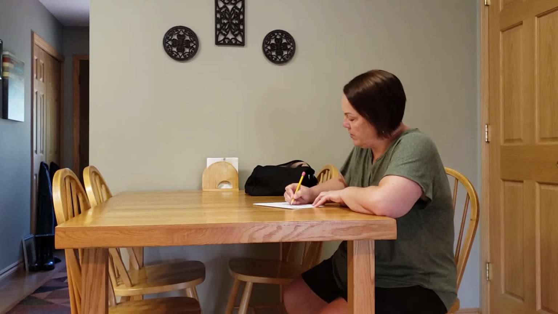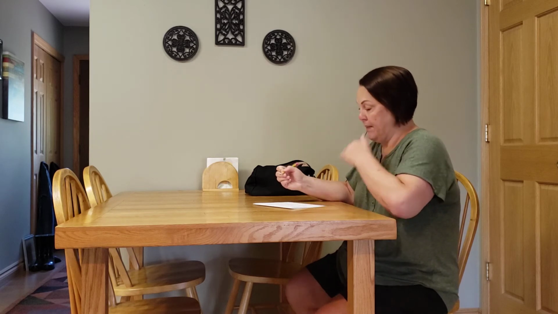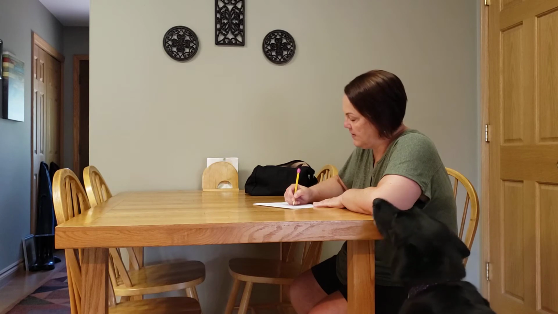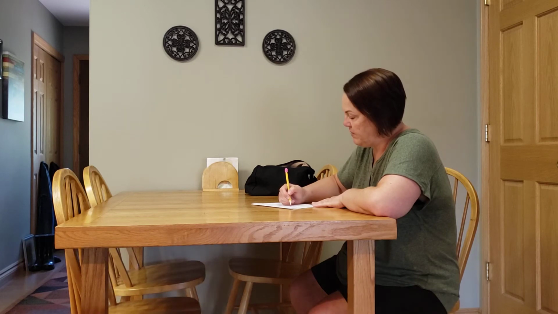I'm going to underline the last vowel, and there is a blend, TR. I'm going to label the vowel with a V, make another bridge, and label the consonants with a C, and then I'm going to divide it in between the consonants.